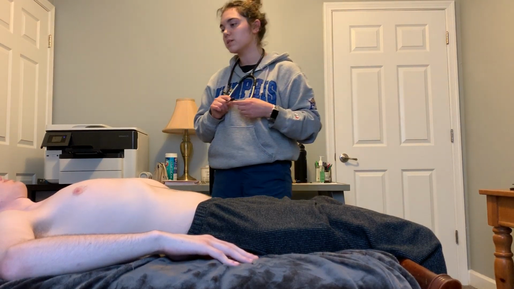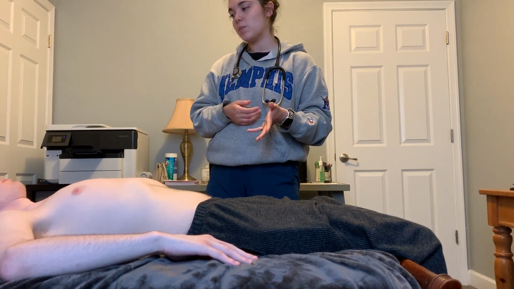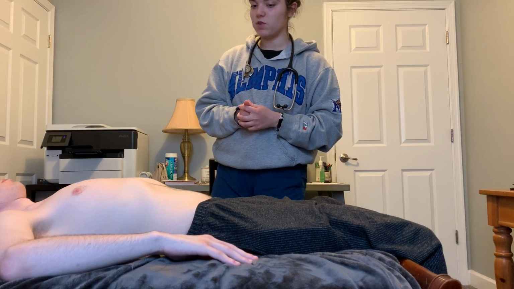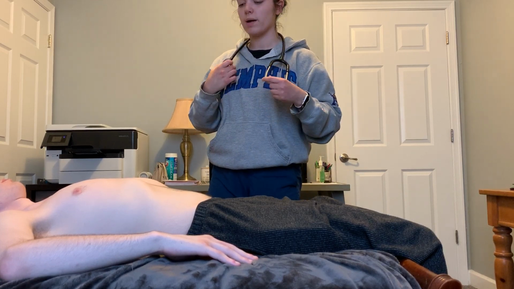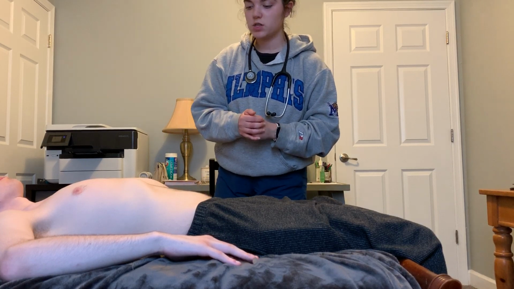So the last thing I'm going to be doing is palpating your abdomen in all 4 quadrants. I'm going to start by doing a light palpation, and then I'm going to move on to doing a deep palpation. So just let me know if you feel any tenderness or anything while I'm doing either of those things, and I'll be going in the same order as I did for the other 2 assessments.